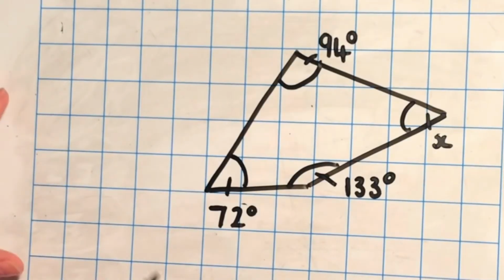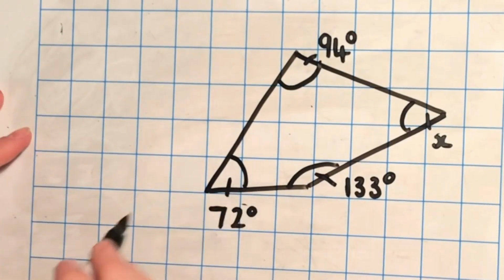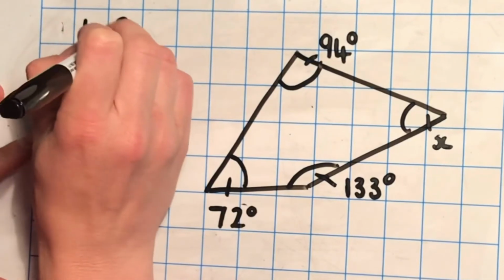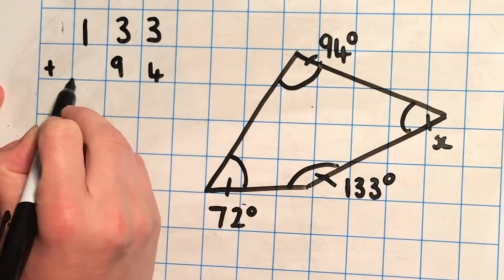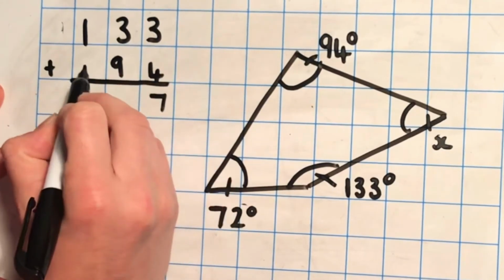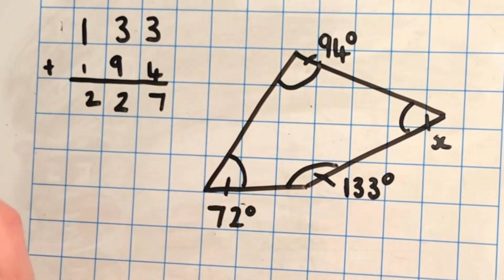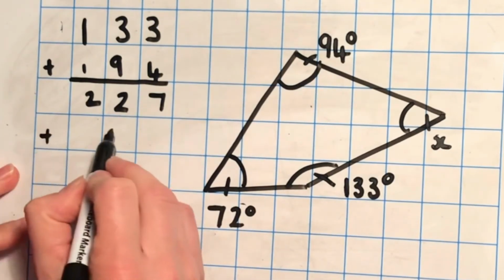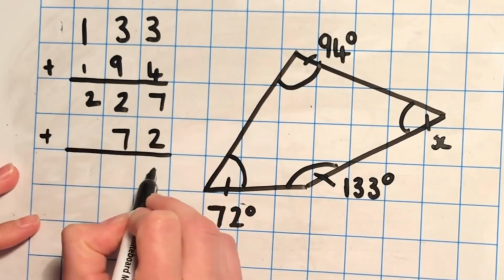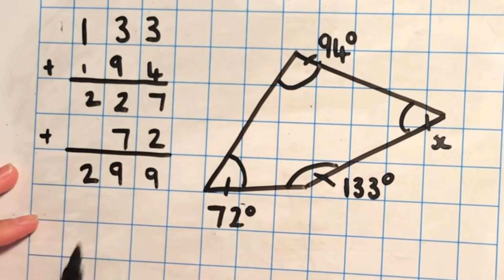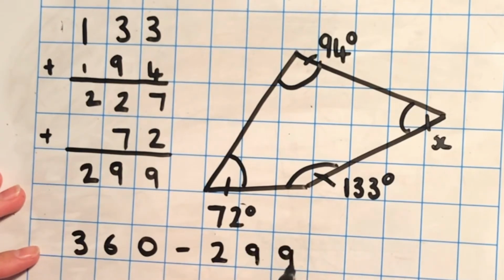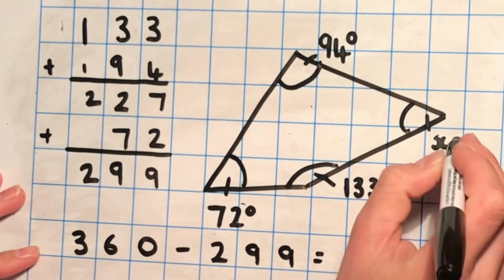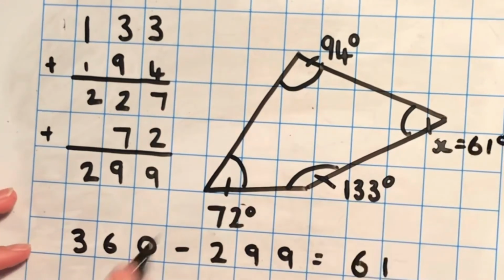Okay, so the answer for practice question number 2, you add together the angles you already know. So I'm going to start off with 133 and add on 94. Okay, gives me 227. Then I'm going to add on the 72, which gives me 299. And take that away from 360, gives you 61. So angle X is 61 degrees.